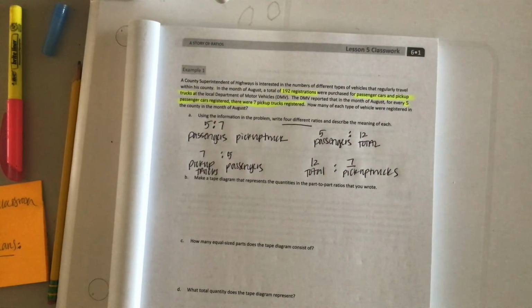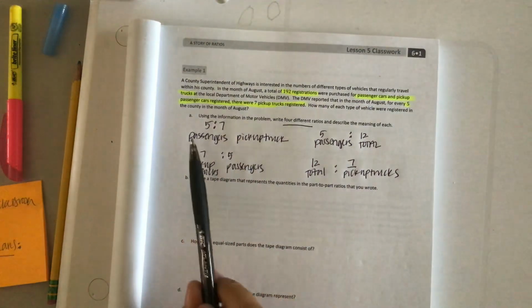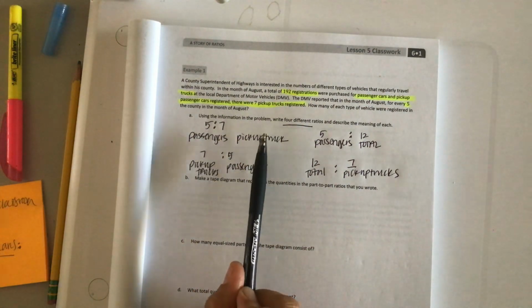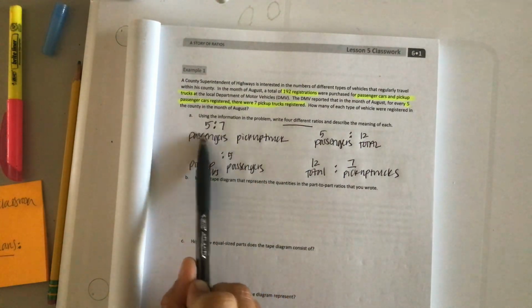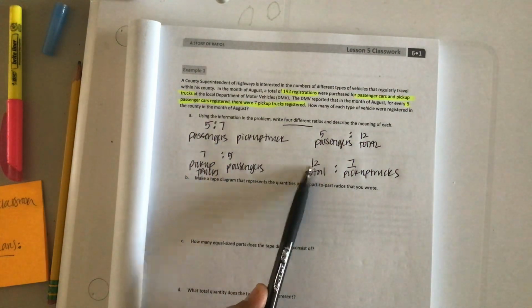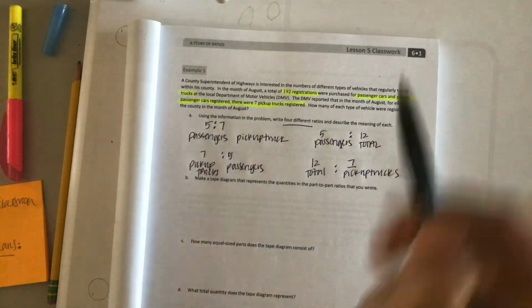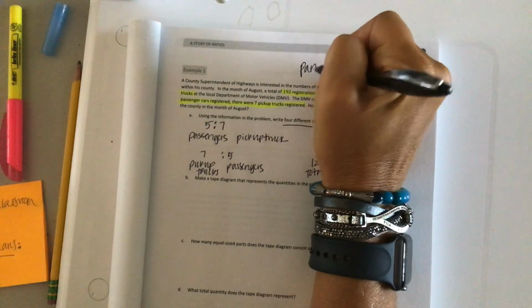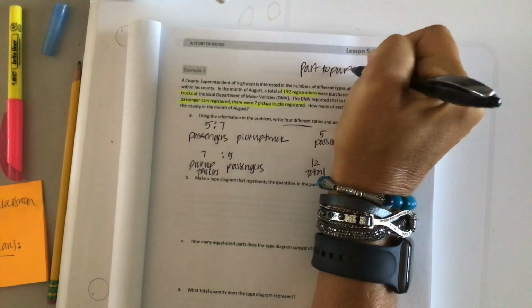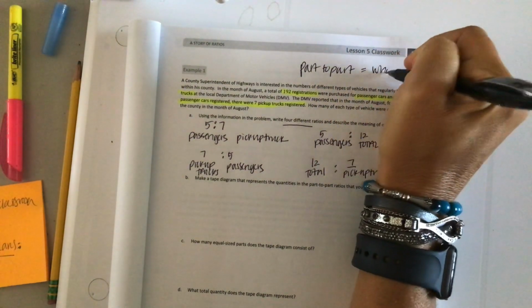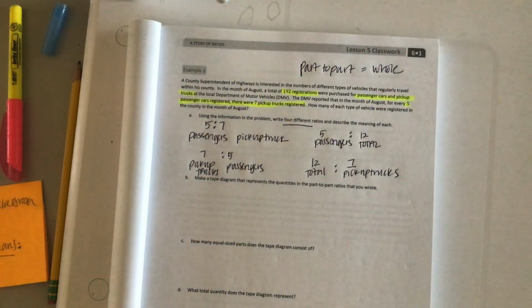Now it says, make a tape diagram that represents the quantities in the part-to-part ratio that you wrote. So we have a part-to-part because it's 5 passengers to 7 trucks, and the whole amount is 12. So when we have that, it's called a part-to-part equals the whole. Okay?